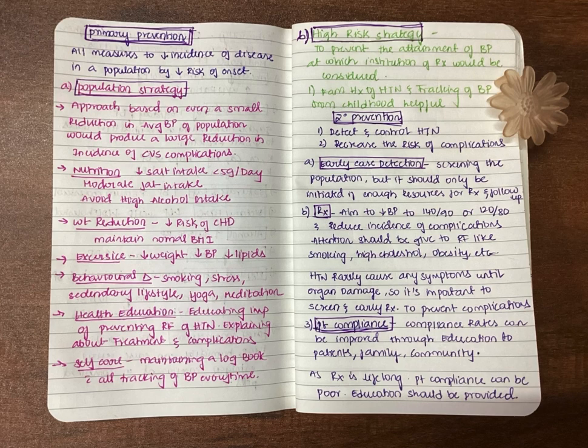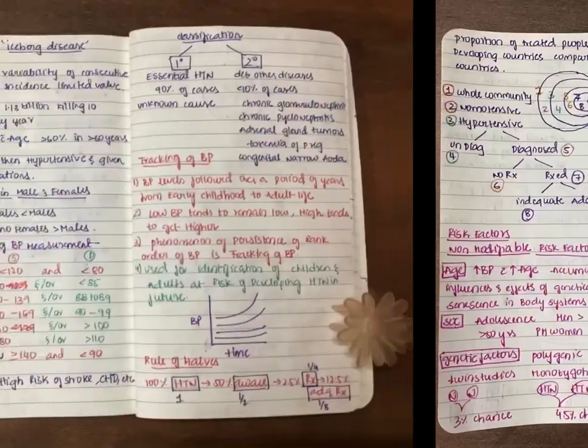Patient compliance. See, the medication for hypertension is lifelong. So that is why the patient compliance might not be good. Compliance rates can be improved through the education of the patients, family and the whole community. So this is about hypertension.